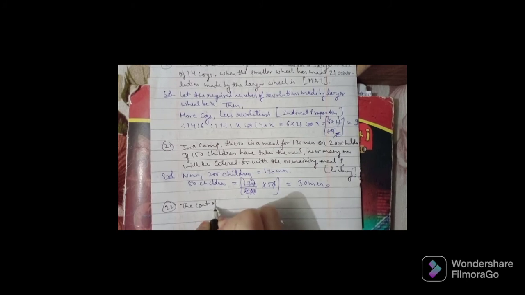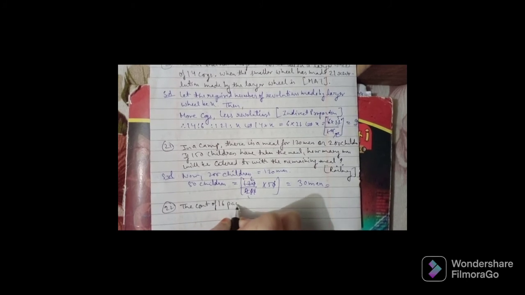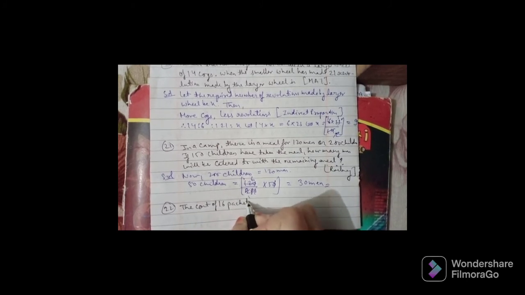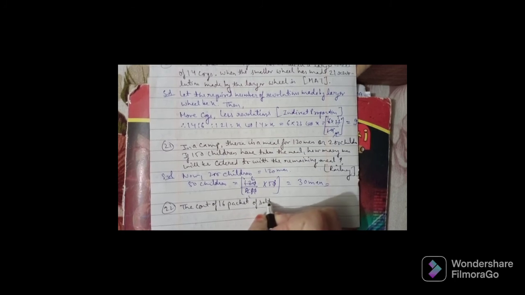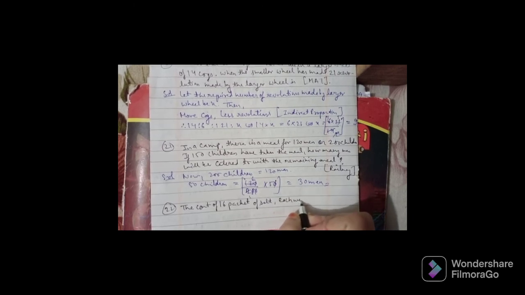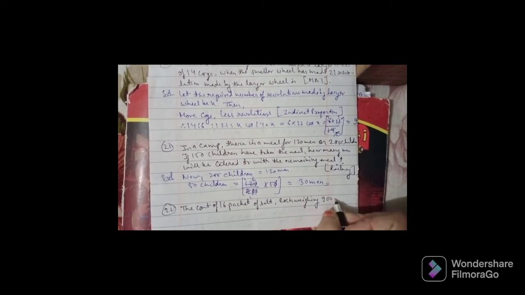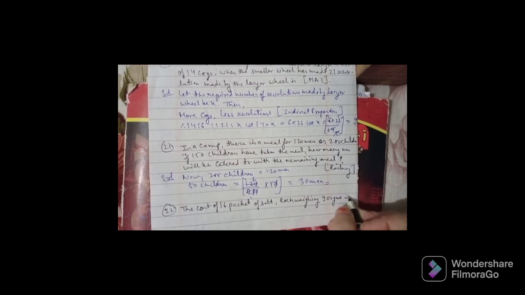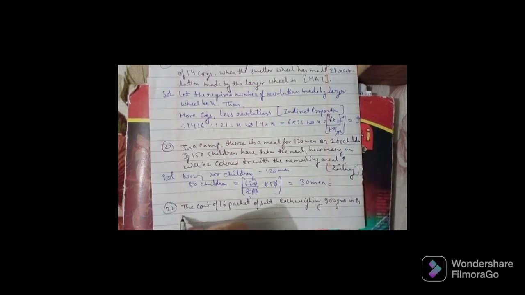The cost of 16 packets of salt, each weighing 900 grams, is rupees 28.